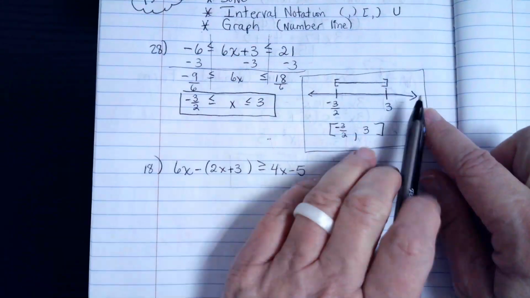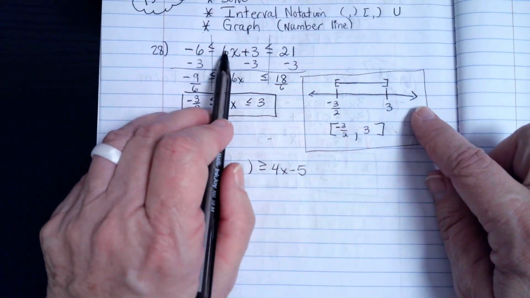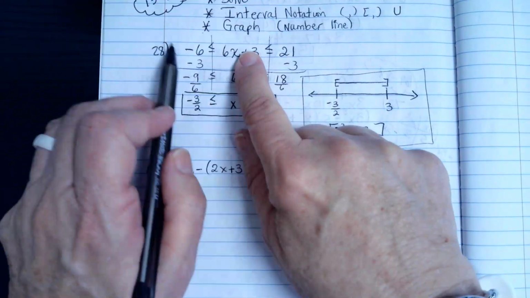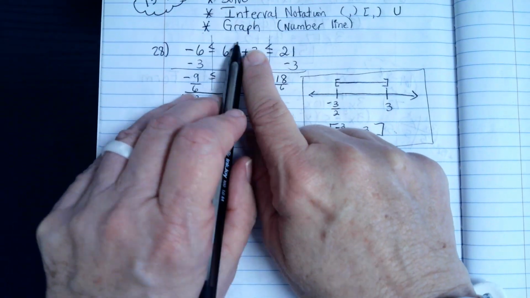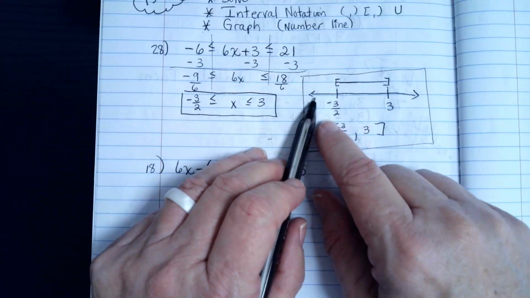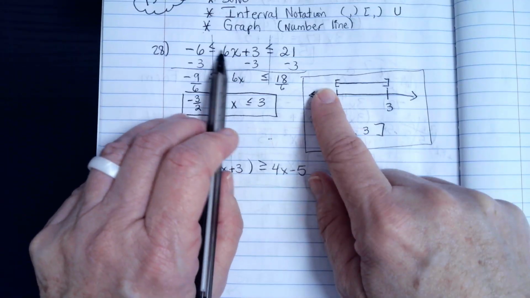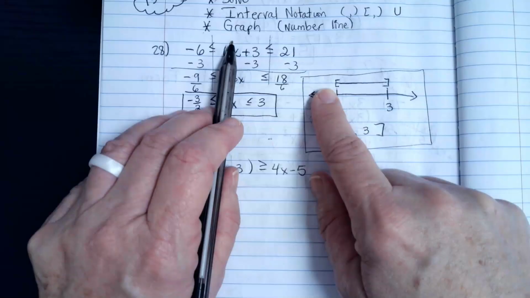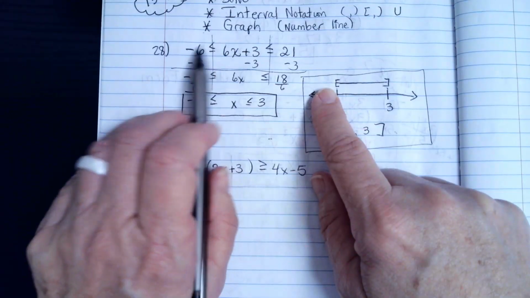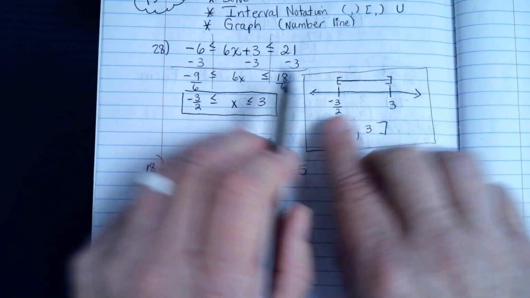So let's try something from one of these areas we said doesn't work, like a 4. If we did 6 times 4, what would we get? Plus 3. Negative 6 is less than or equal to 27. But that's not less than 21, is it? And if I plugged in a negative 5, what's negative 5 times 6? Negative 30 plus 3 is negative 27. Negative 6 is not smaller than negative 27. Maybe true on this end, but not on this end. Only numbers from here would work.